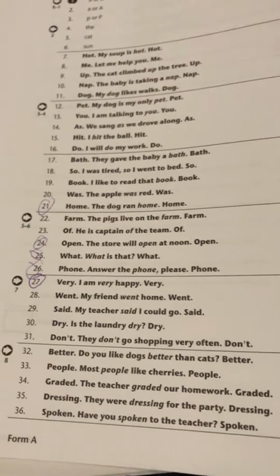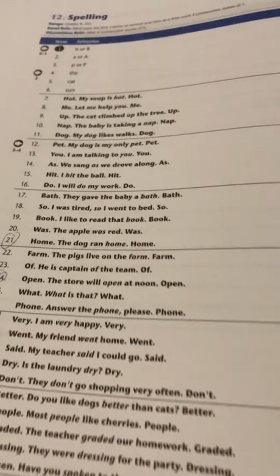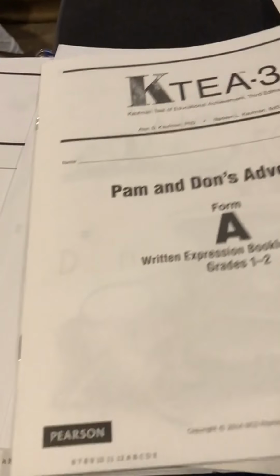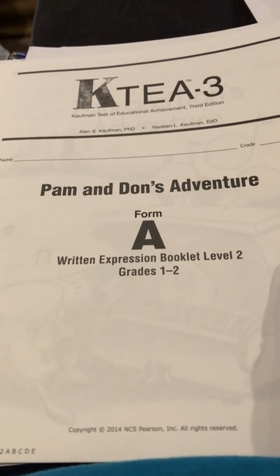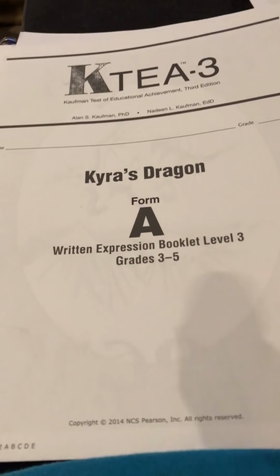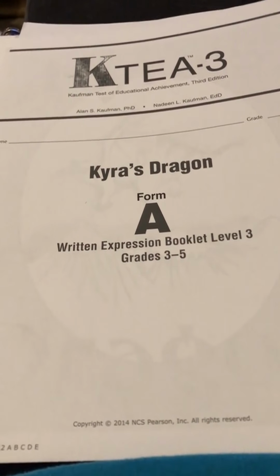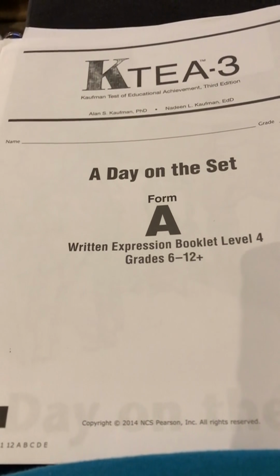And then depending on what all your students get to, there is a written expression booklet. This is level 2, which covers 1st and 2nd grades. This is level 3, which covers grades 3 through 5. And this is level 4, which covers grades 6 through 12 plus.